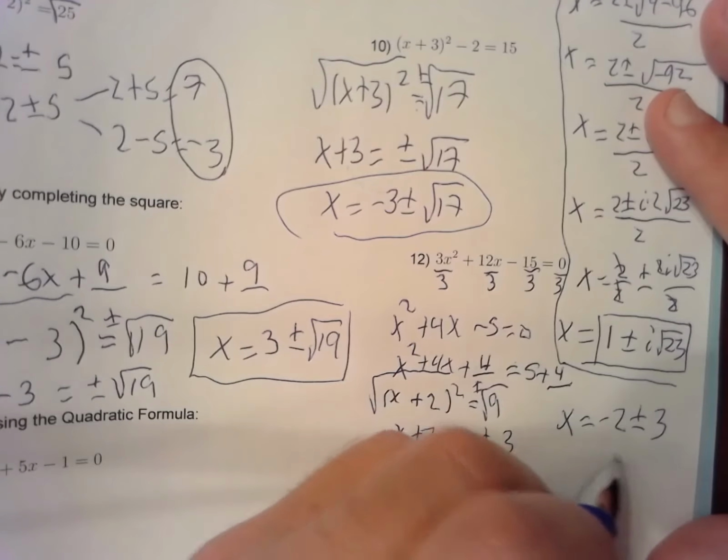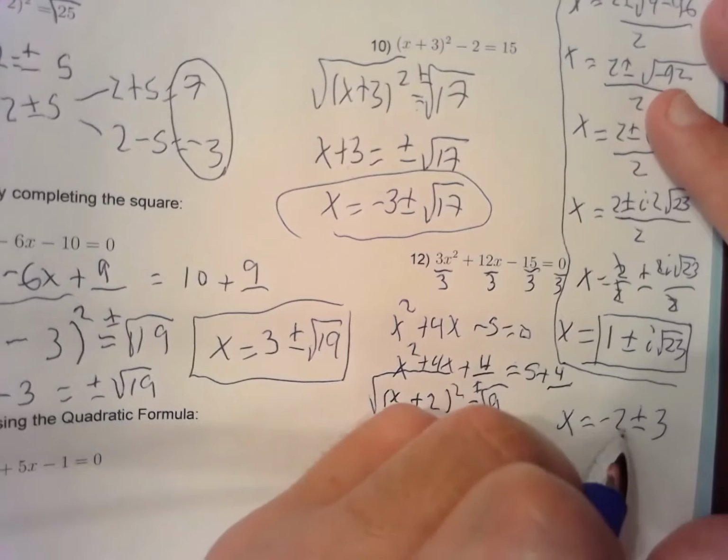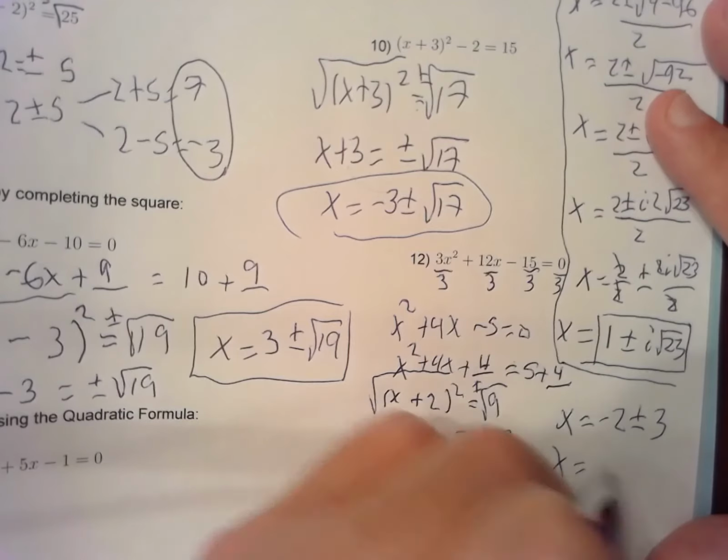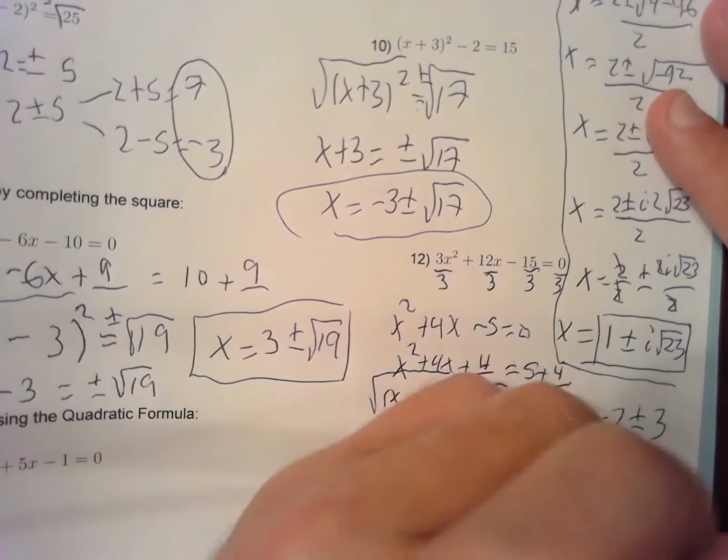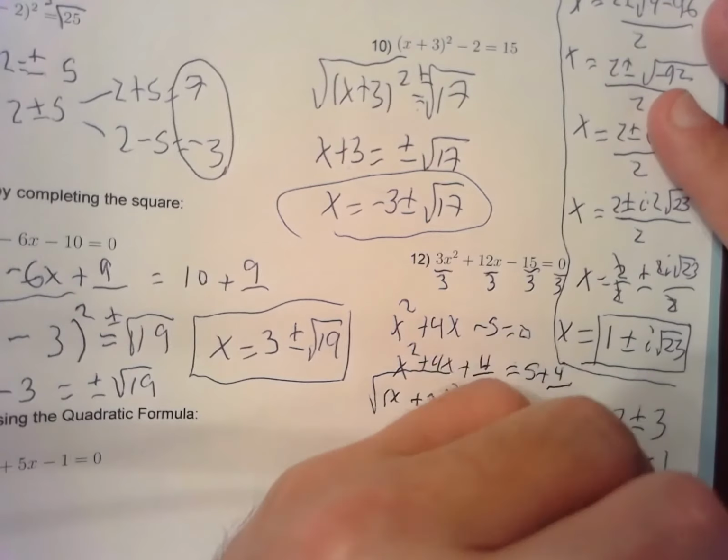Those are two separate problems here. Negative 2 plus 3 would be 1. Negative 2 minus 3 would be negative 5.